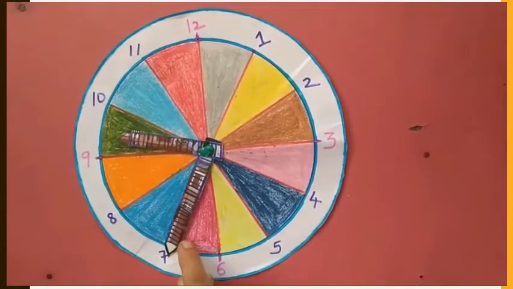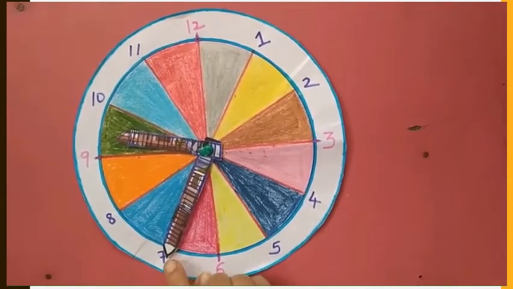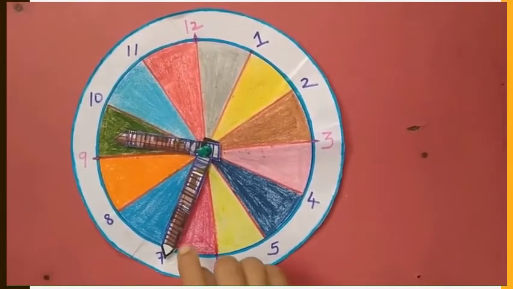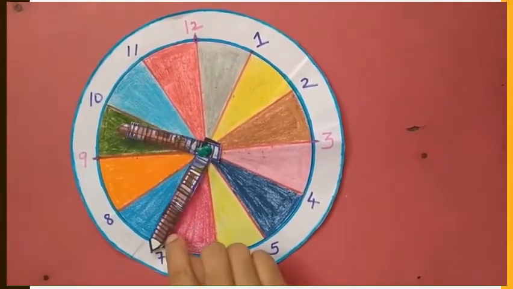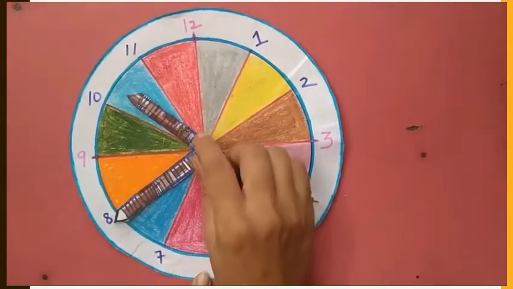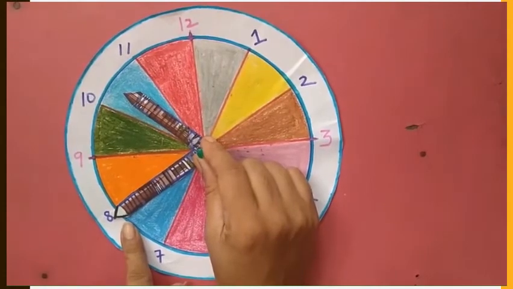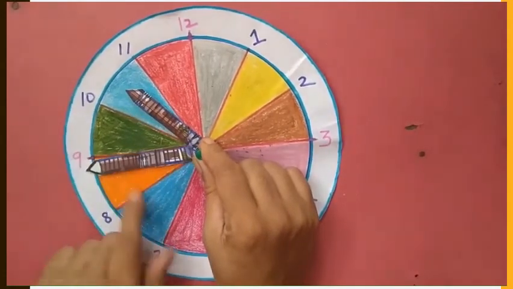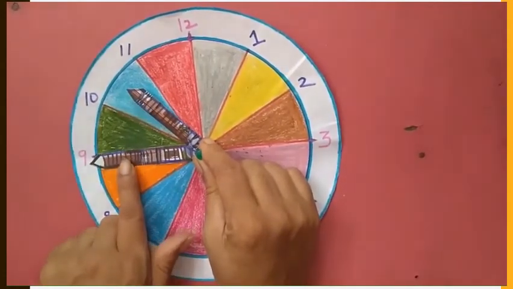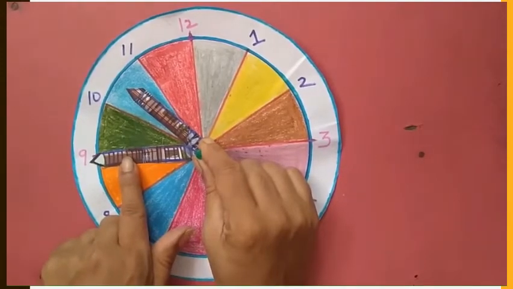On 7, 7 5s are 35. So 35 minutes have passed. If the minute hand, that is the big hand, is on 8, 8 5s are 40. So 40 minutes have passed. On 9, 9 5s are 45.